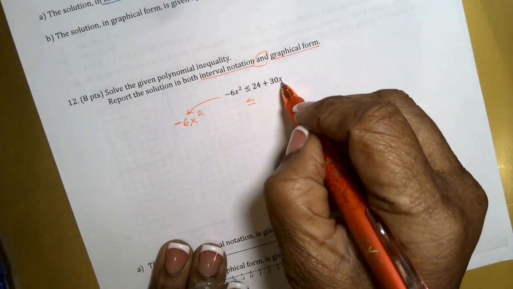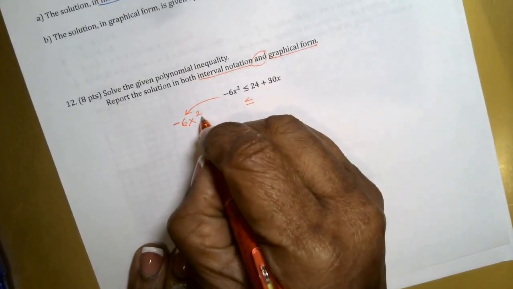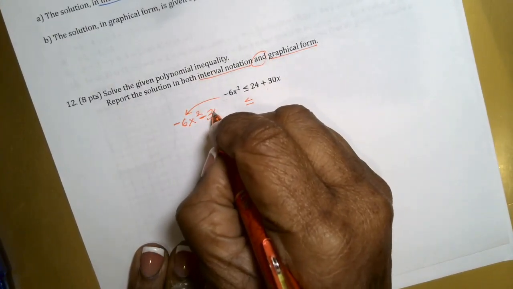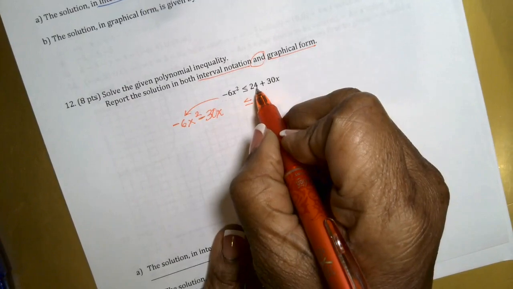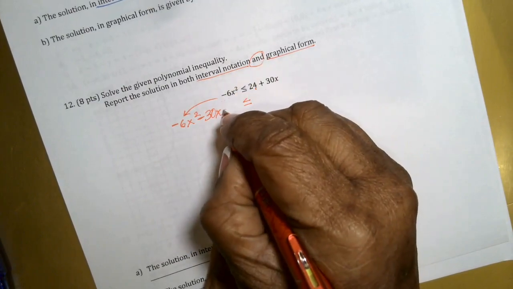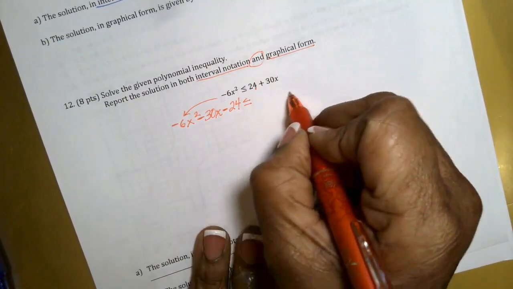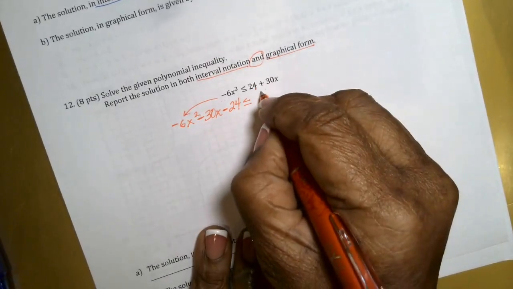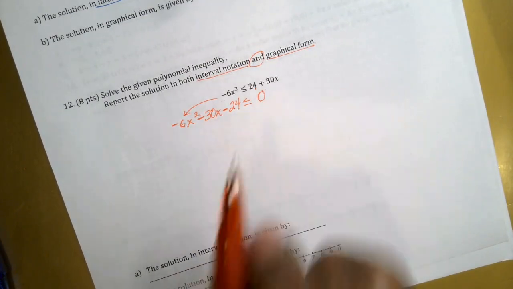Then we want our x term. We're going to subtract 30x from both sides. That gives us minus 30x. And finally, we're going to subtract 24 from both sides, and that gives us minus 24. No terms left here on the right, so less than or equal to 0.